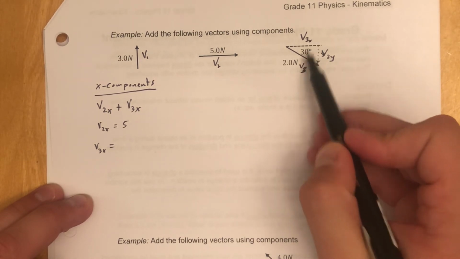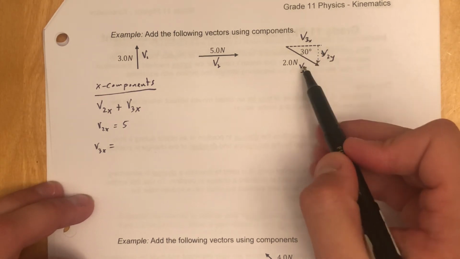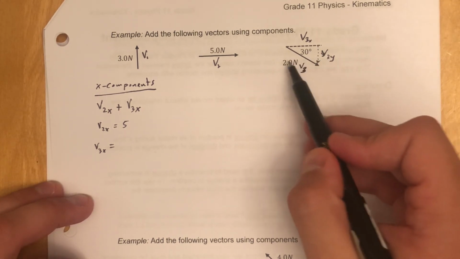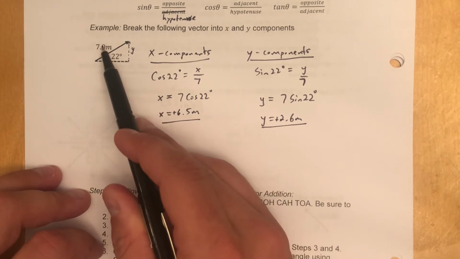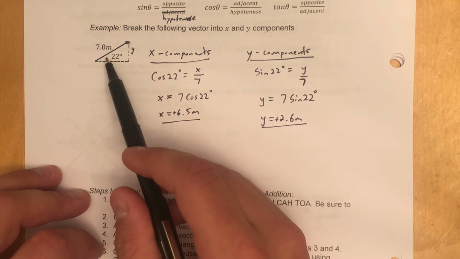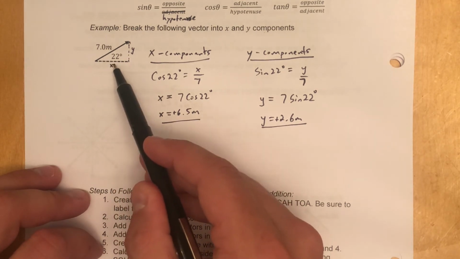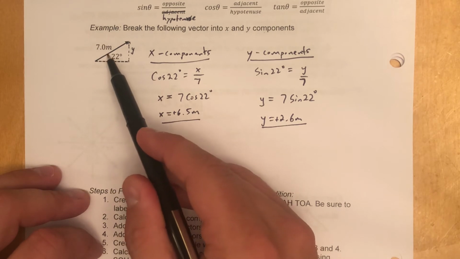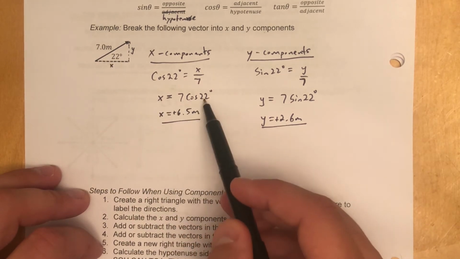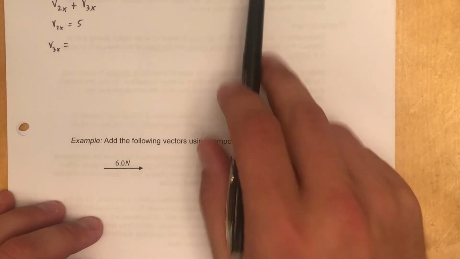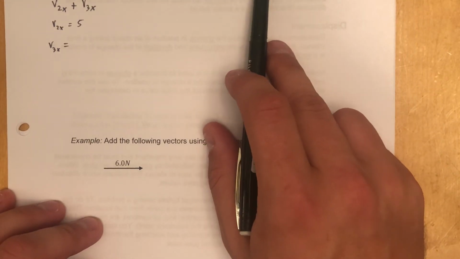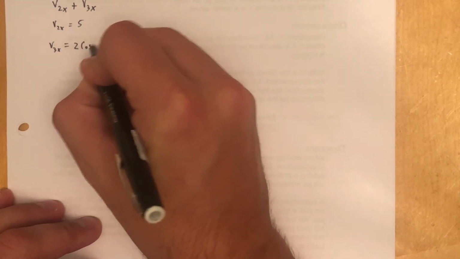Your adjacent over your hypotenuse. And remember, on the previous example, we just multiplied the hypotenuse by cos 30. So if we flip back over here, we had our x component, we had the hypotenuse that we did know, and what we ended up having was the unknown value equal to the hypotenuse multiplied by the trig ratio of the angle, so 7 cos 22. So hypotenuse, trig ratio, angle. If we had the hypotenuse 2, the trig ratio is the cos 30, so it would look like 2 cos 30.